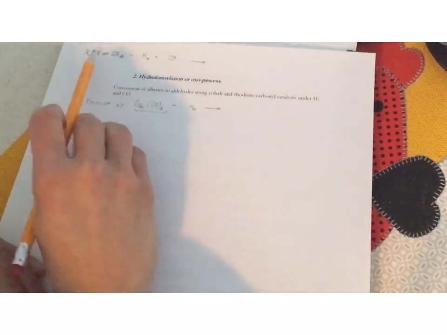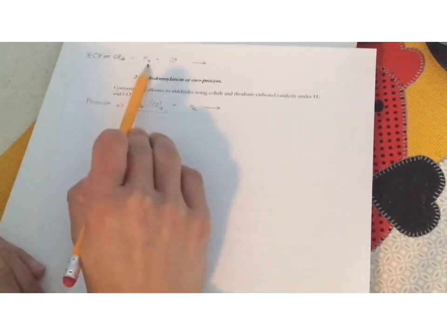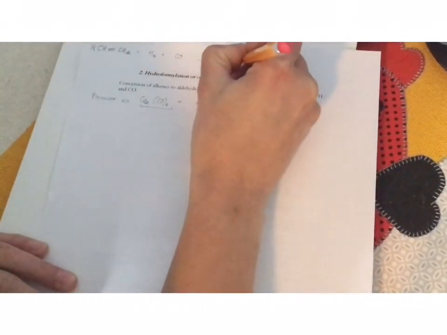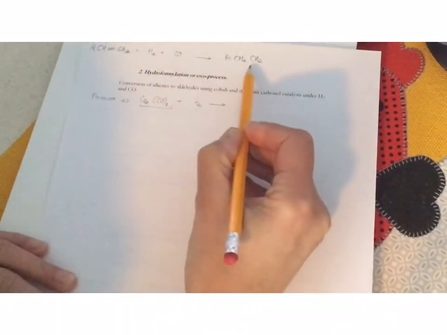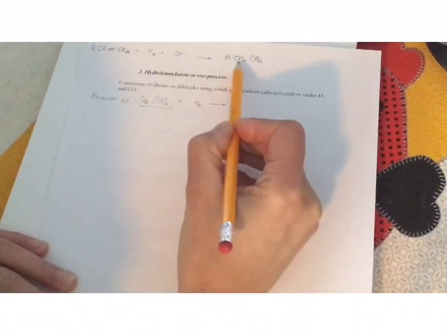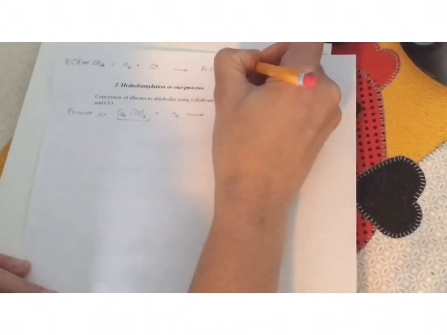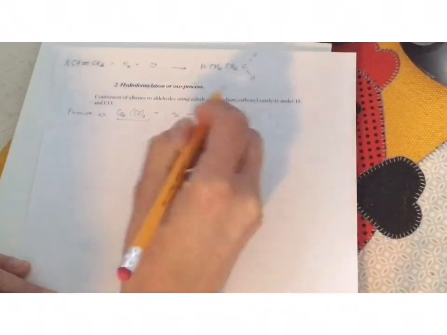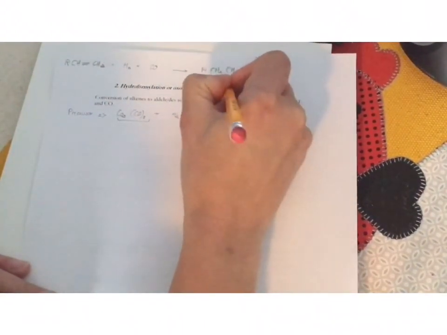So if we start with an alkene, so a carbon-carbon double bond, and our group R here on my alkene, I add hydrogen and I add carbon monoxide or a source of carbonyl, I'm going to end up with, right, here my linear aldehyde, R, and then my two carbons, and then the functional group for aldehyde is just a carbon doubly bonded to an oxygen and then a hydrogen. So this is my linear aldehyde.